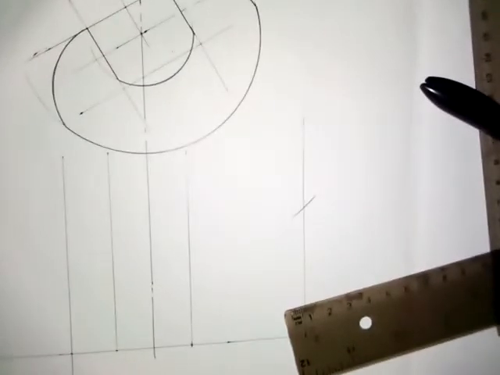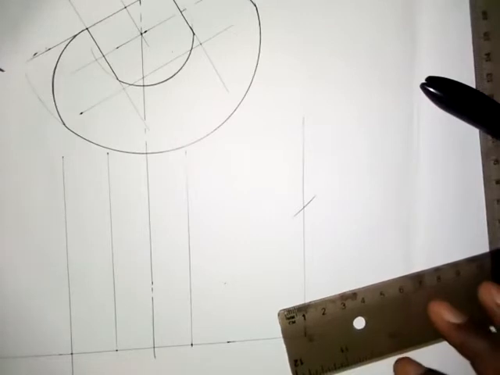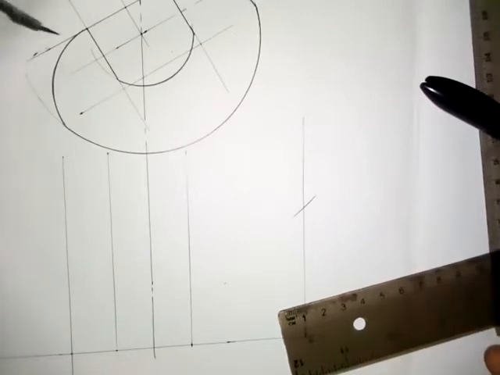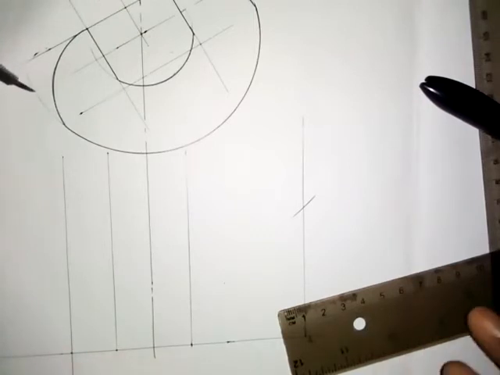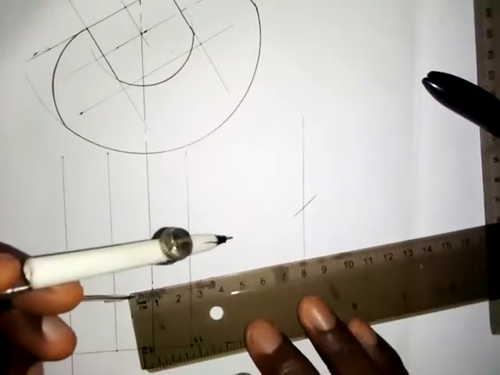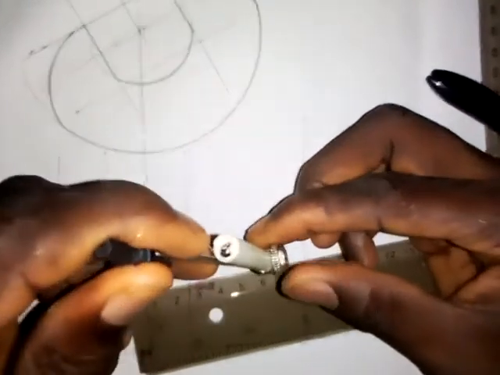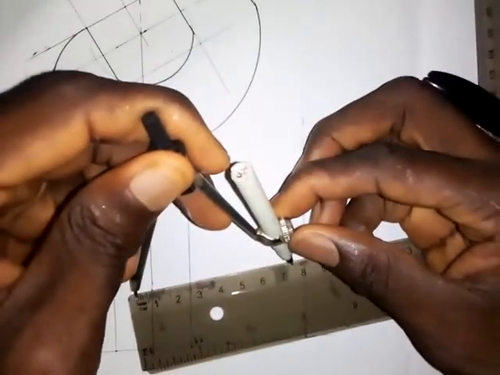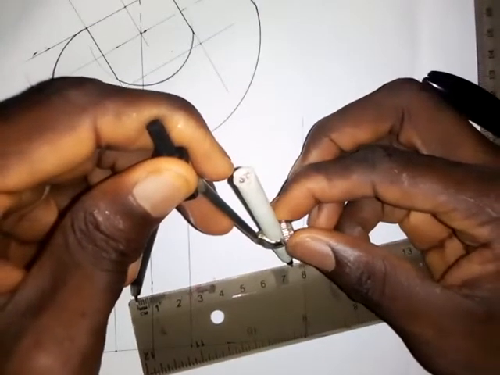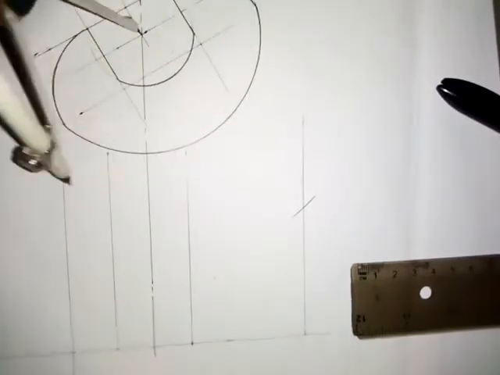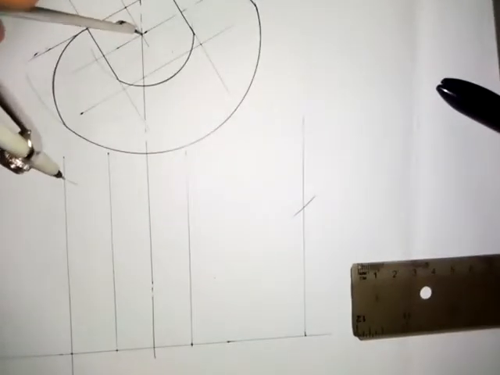Then here we also have the same 53 plus 20, because this one from here to here is 20. So that is 53 plus 20, that is 73. So you take a measurement of 73 millimeters. Then you put it at the center here, and you make an arc on this line like this. So this is the second point.